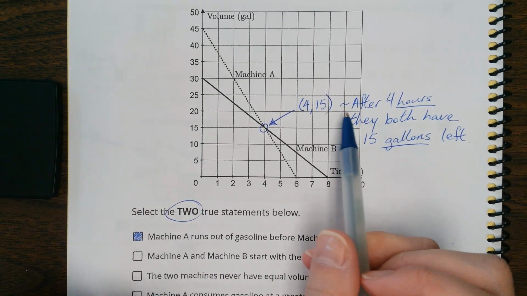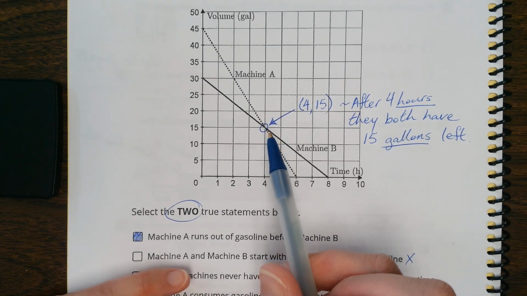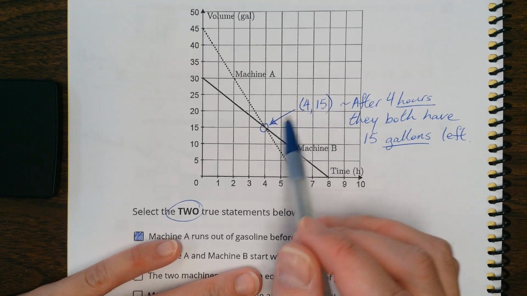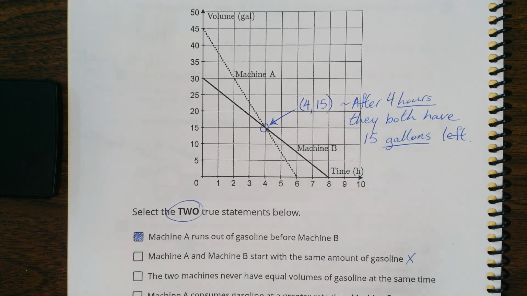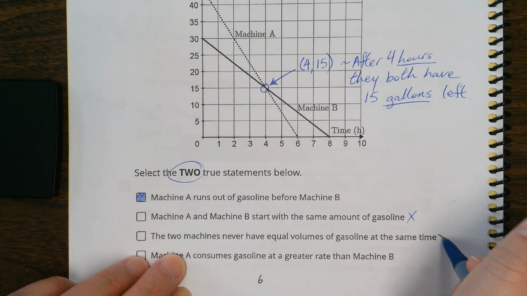Remember, we had a whole assignment on this with the bike rental. Same idea. That's what the intersection point means. So that's not it.